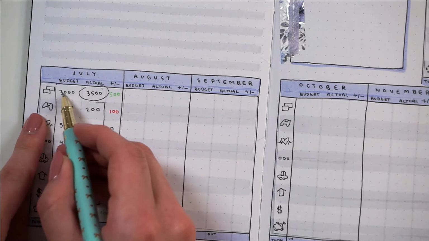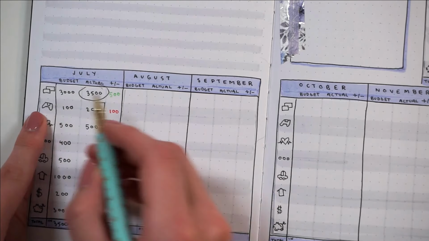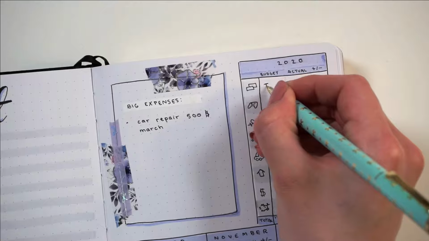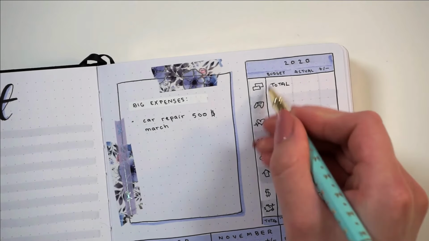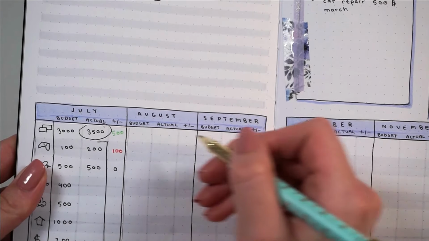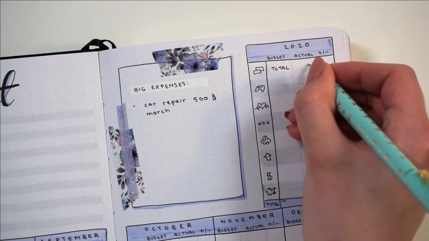And then at the end of the year, what I do is I take all of the numbers, so all of the budgeted income, and I add them all together, and I put the total in here, right? All of the months together. And then I do the same thing. I do the actual amounts that I've earned from all of the months, and I put it in here.